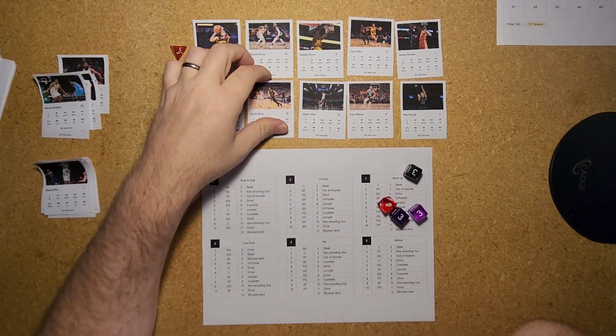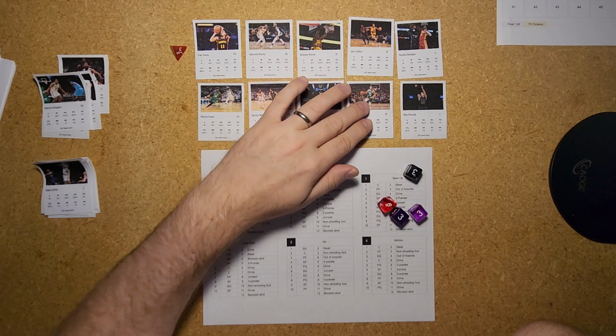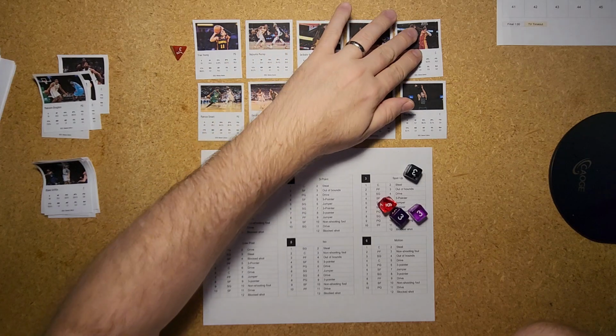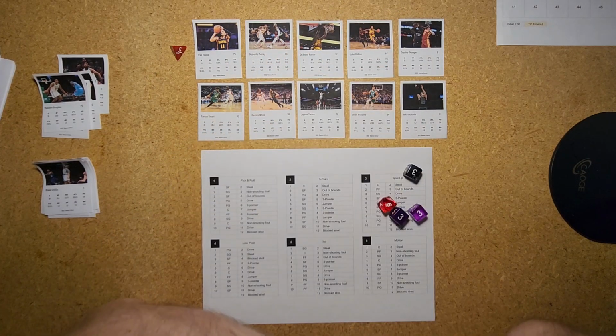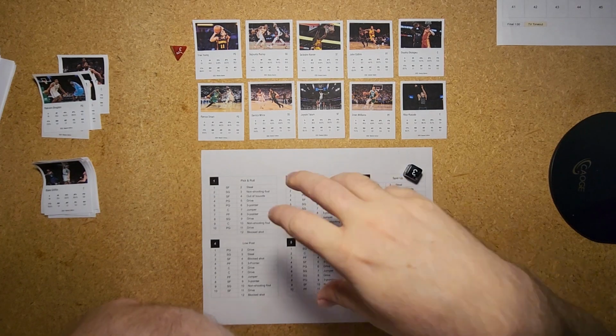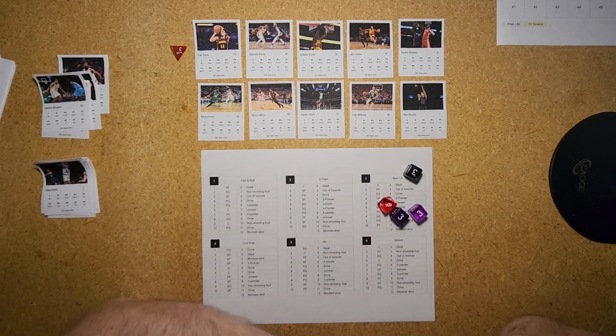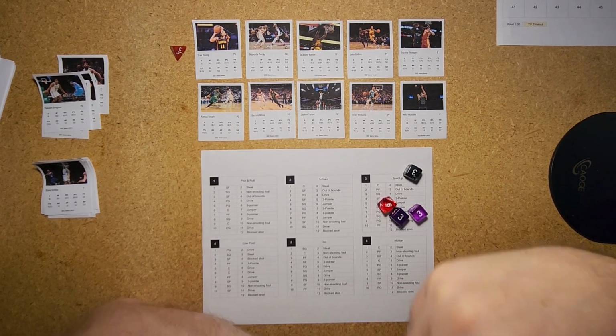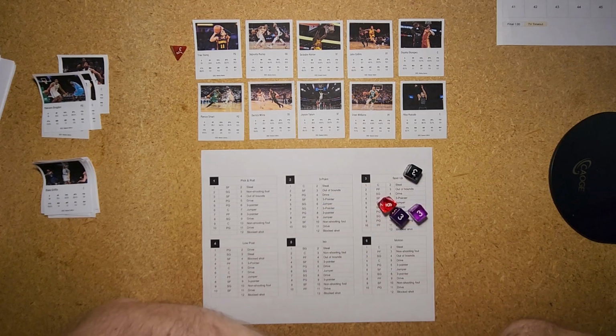Then as I went through, I thought, well, I really wanted to incorporate player cards in some way, and as I started to look at individualizing each of the player cards, it quickly became a daunting task. To create one of these shot charts, or outcome charts, for every one of the players, it's not a straight 1 to 10 like I've done in other games.